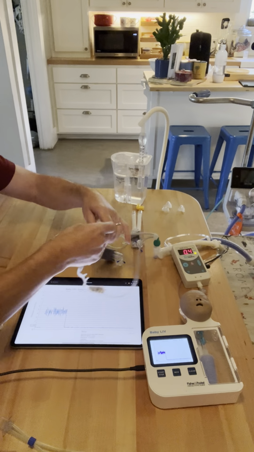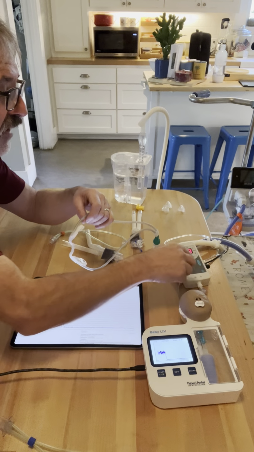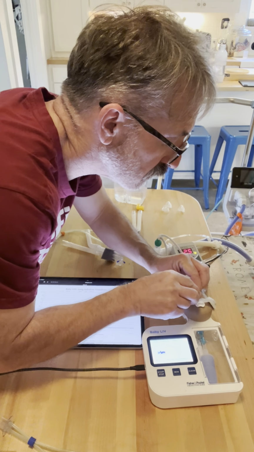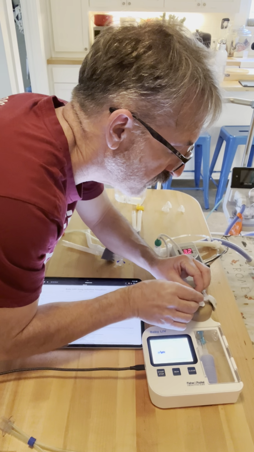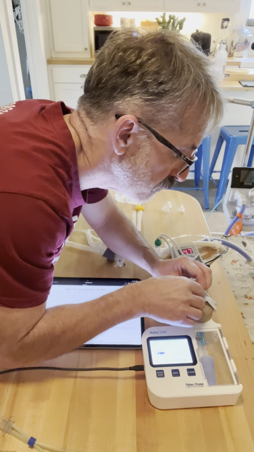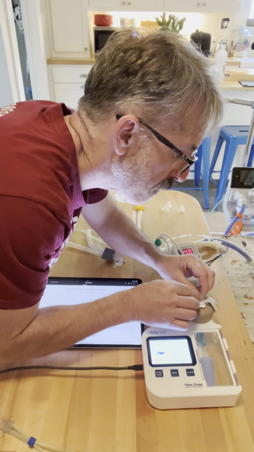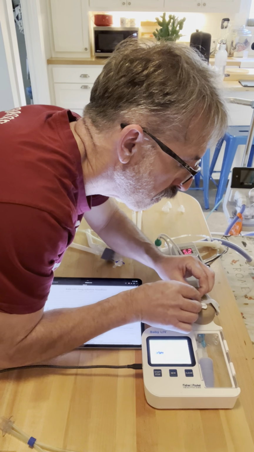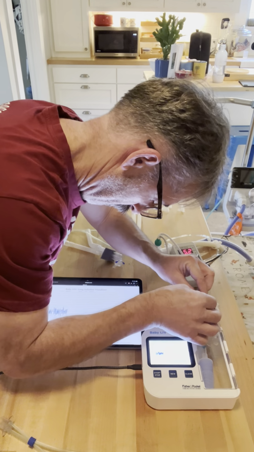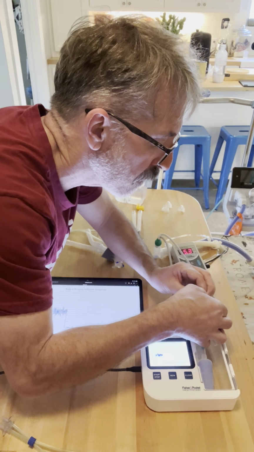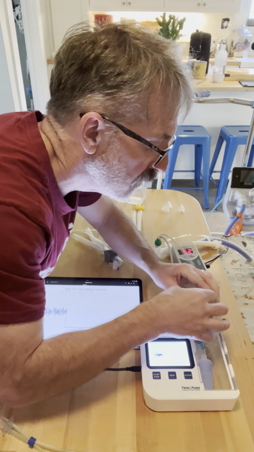Plug that in. Turn off, silence my thing. He also has monster prongs, so give me a second to get this into the baby's nose. Okay.